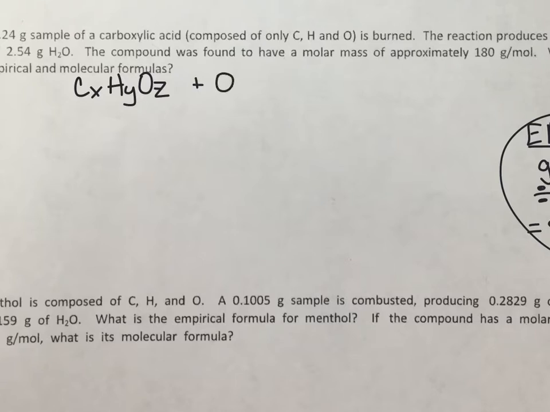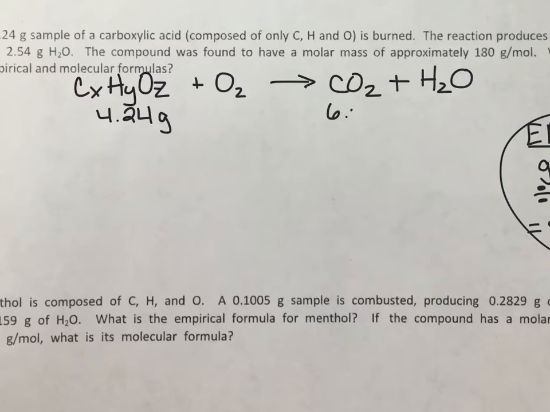I add it to some oxygen because it combusts, and I'm for sure creating carbon dioxide and some water. Okay, so it says it's a 4.24 gram sample. So I'm just going to put the 4.24 here so I can keep track of what that number represents. This is like drawing yourself a picture. And then it says the reaction produces 6.21 grams of carbon dioxide, so I'm going to put 6.21 grams of this guy and 2.54 grams of water.